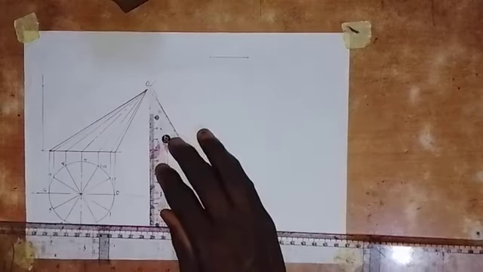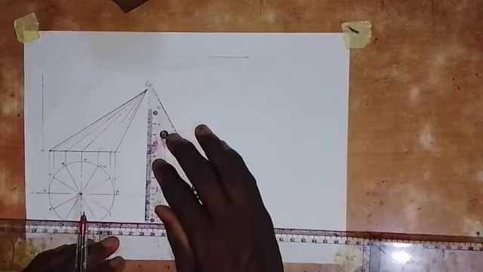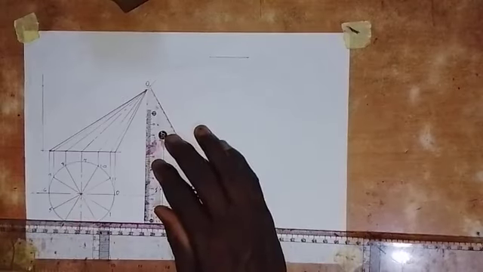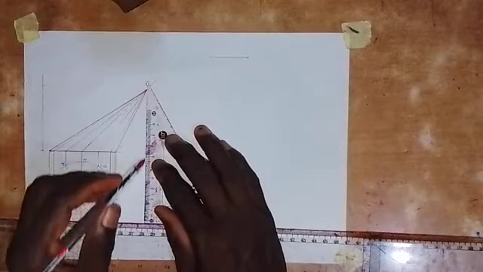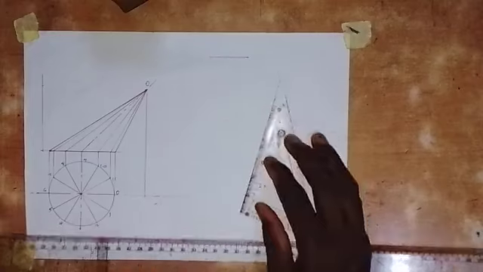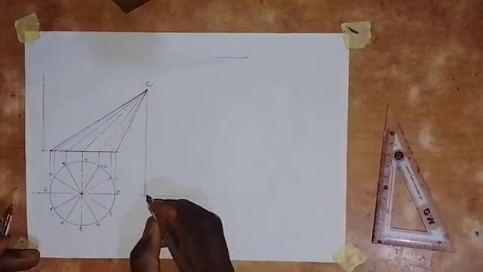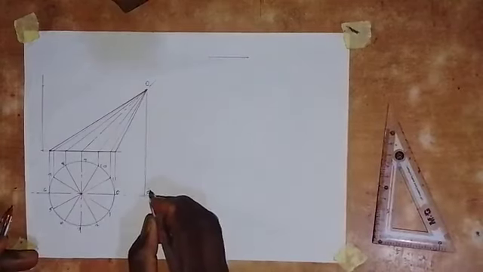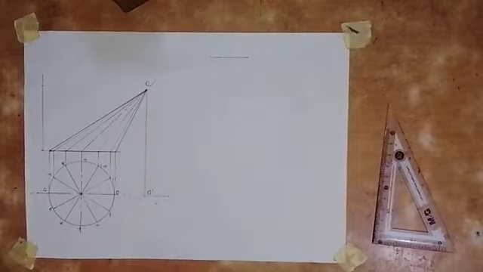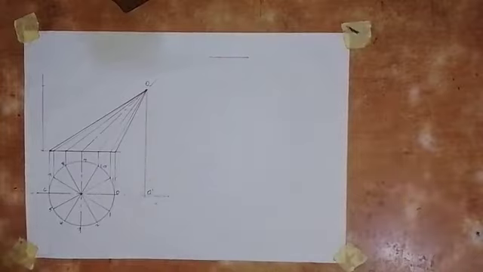Then I will come to this point O here on the apex. So I will draw a line down here to touch this line. Okay, so I'm going to call this point O prime. So this is point O prime. Then what I'm going to do now is that I'm going to draw a line from each of these points.